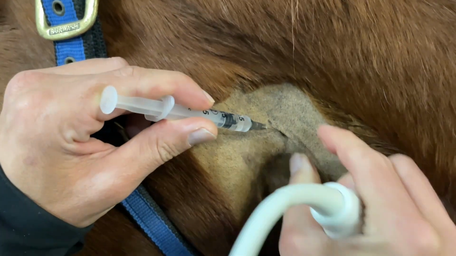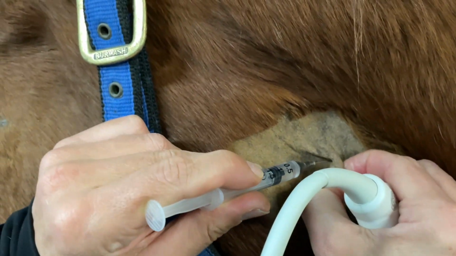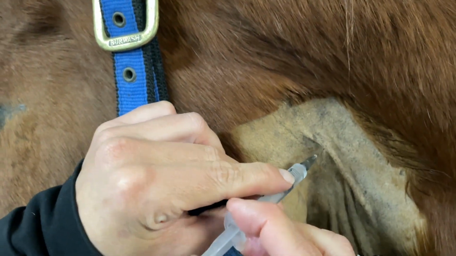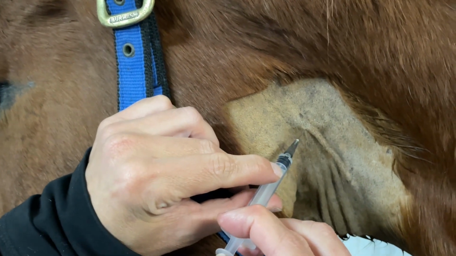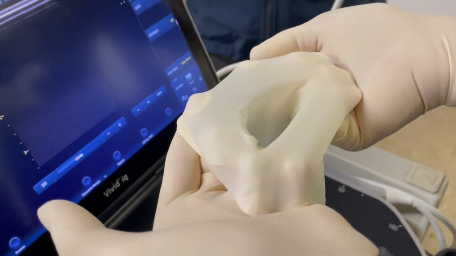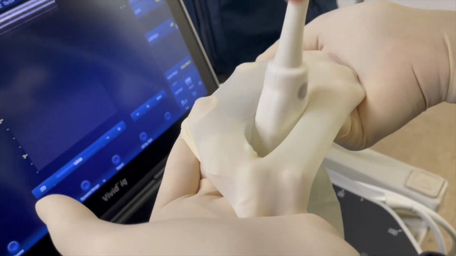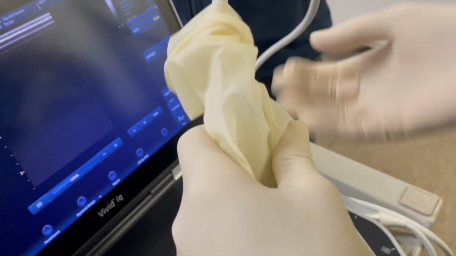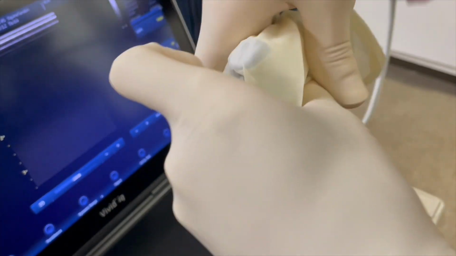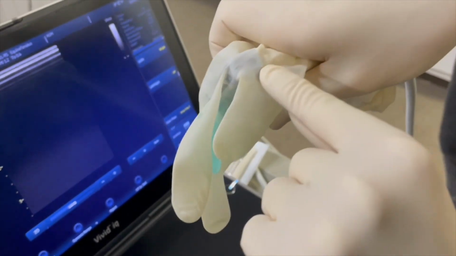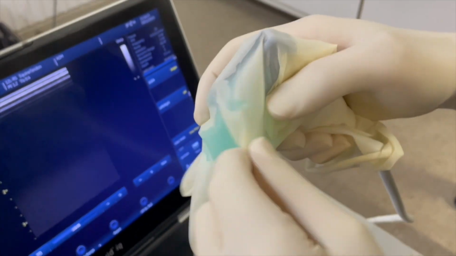Clean the skin with alcohol and inject 1.5 milliliters of lidocaine subcutaneously using the 25 gauge needle. Then perform your aseptic prep. If using a sterile glove, fill the glove with gel, insert the probe, and remove any air bubbles. Be sure to note the ultrasound marker before sealing the glove tightly around the probe.